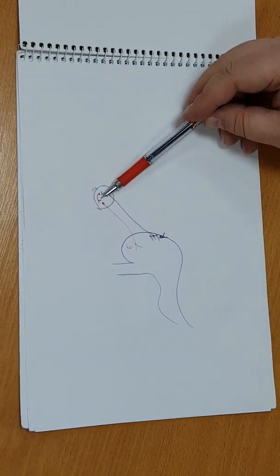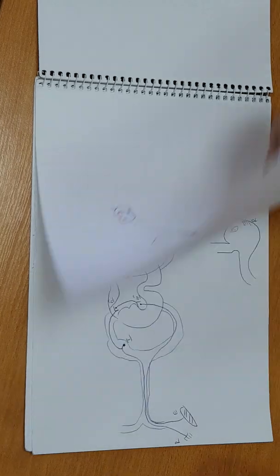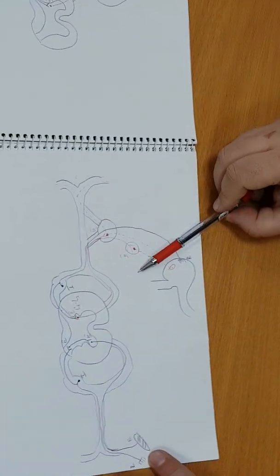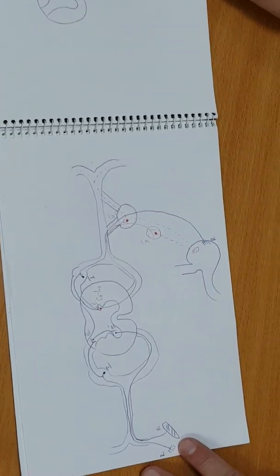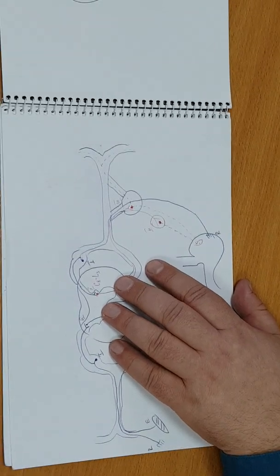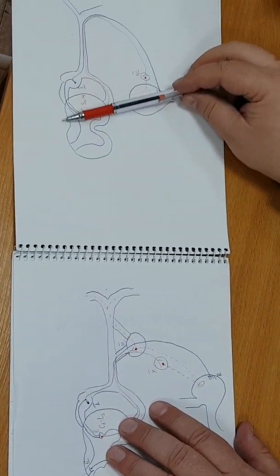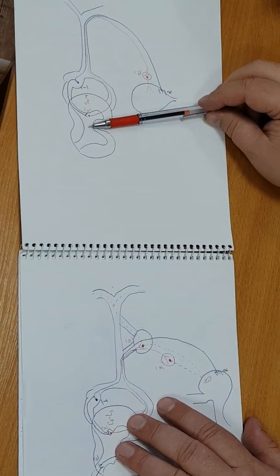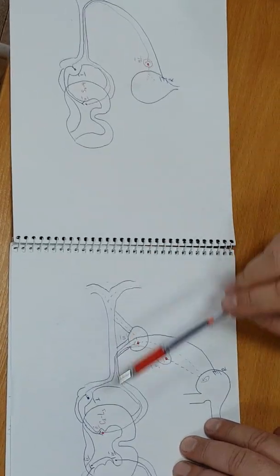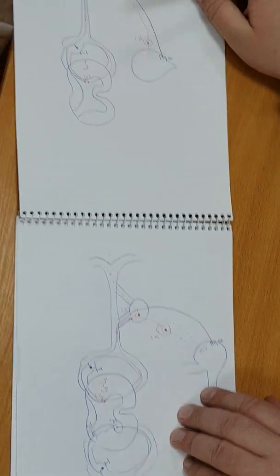And we receive a peripheral reflex arc. These reflex arcs, this and this, are central reflex arcs because they pass through the central nervous system. Here and here, they are central reflex arcs.